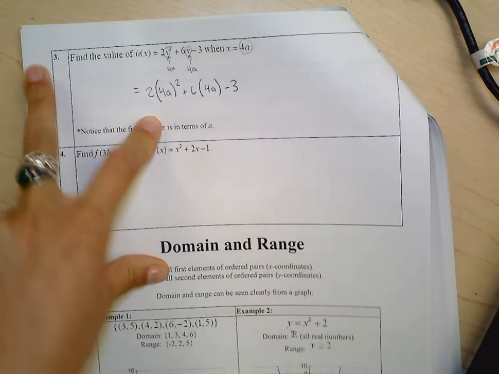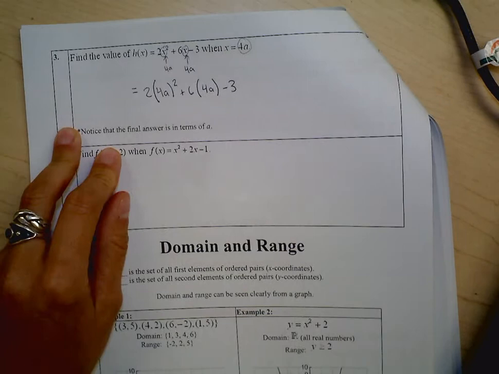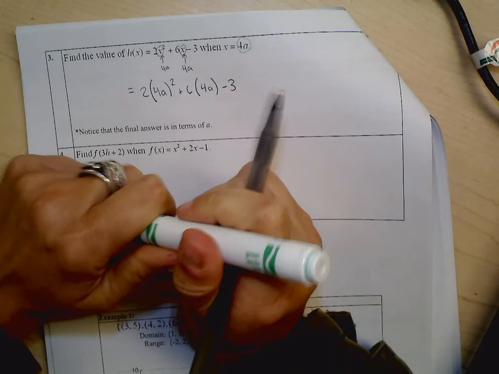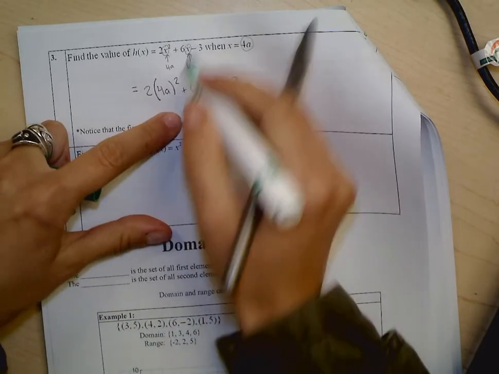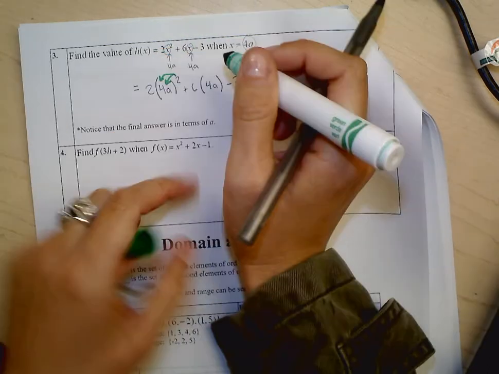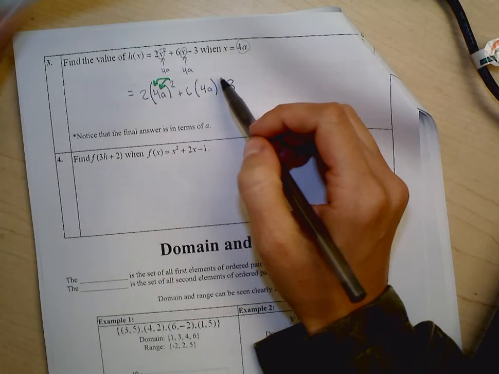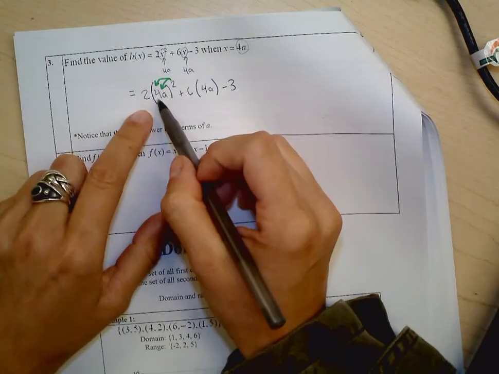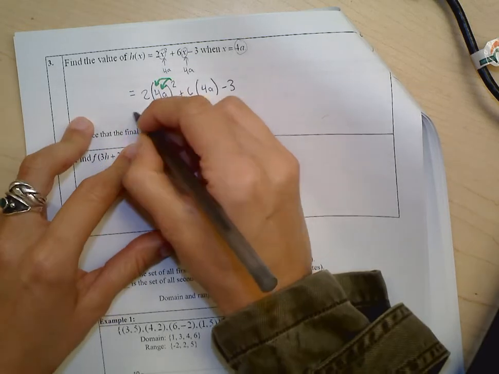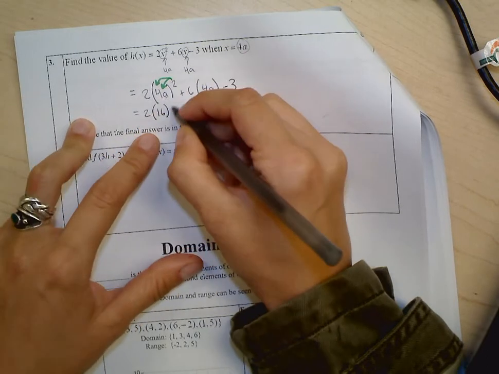Now, here's a red flag, a tricky part that students might forget. You have to distribute this squared term to everything in parentheses. So this 2 is being distributed to the 4 and the a. Now here I don't have an exponent to distribute, so I don't have to. So I'm going to have 4 squared, which is 16, and a squared, which is just a squared.